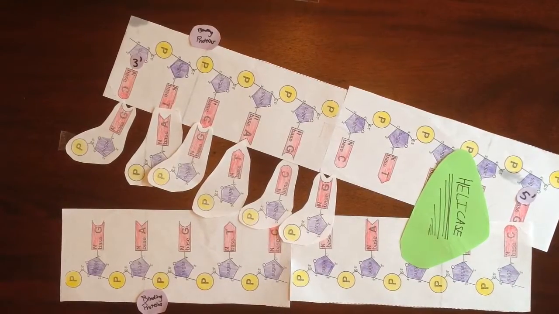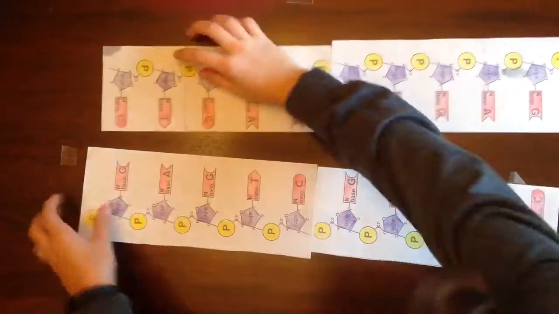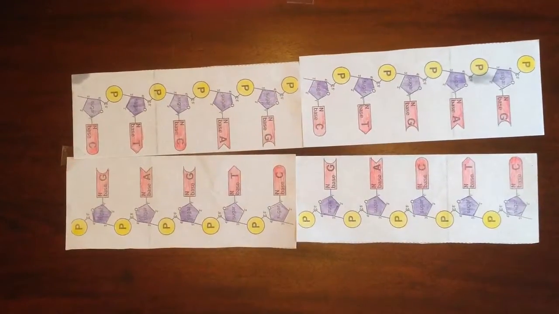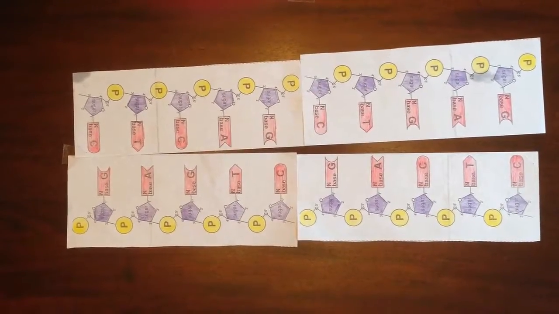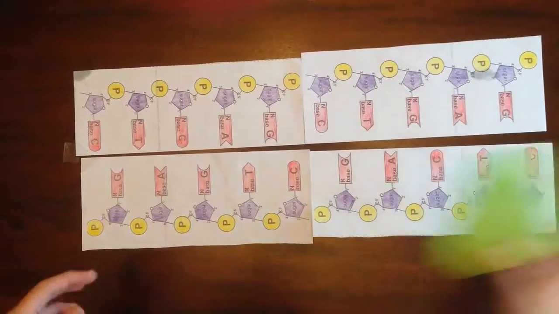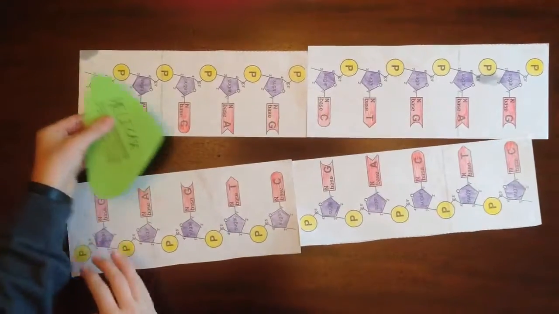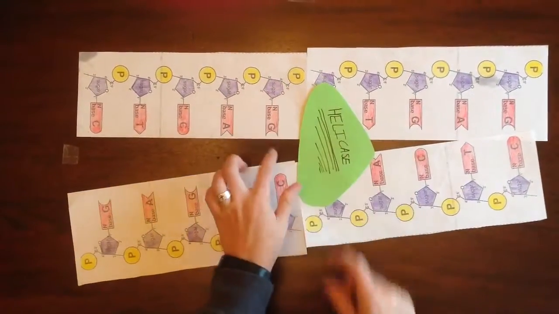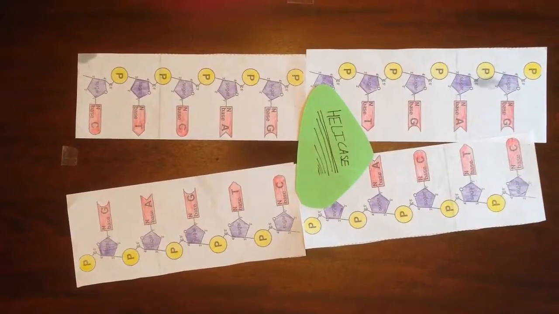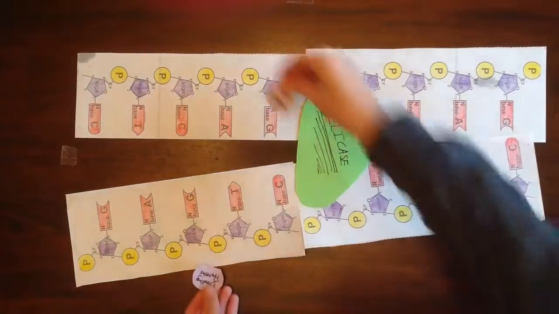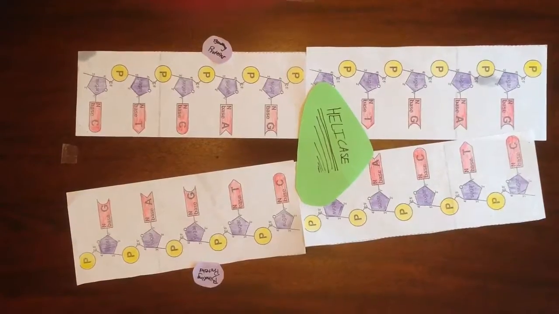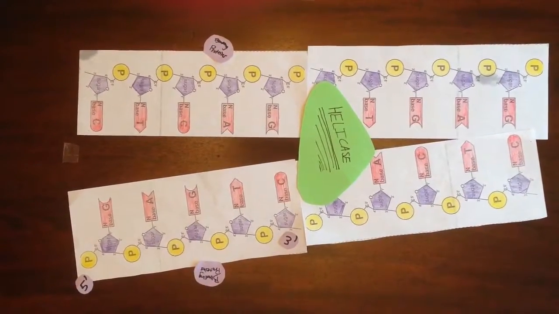Next, on to the lagging strand. The lagging strand is formed pretty similarly to the leading strand. First, we need the enzyme helicase to come through and unwind the DNA molecule. This creates a replication fork. Next, single-stranded binding proteins need to come in and hold those 2 template strands of the DNA apart so that they don't reform into a double helix.